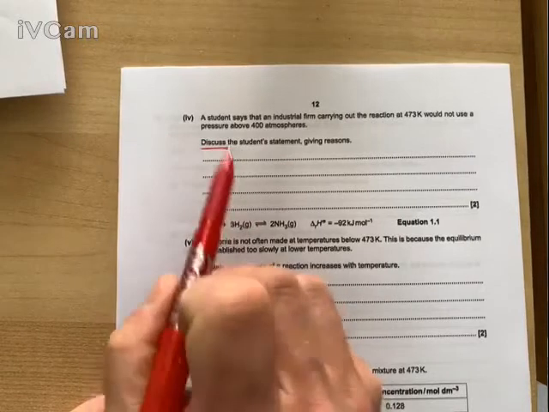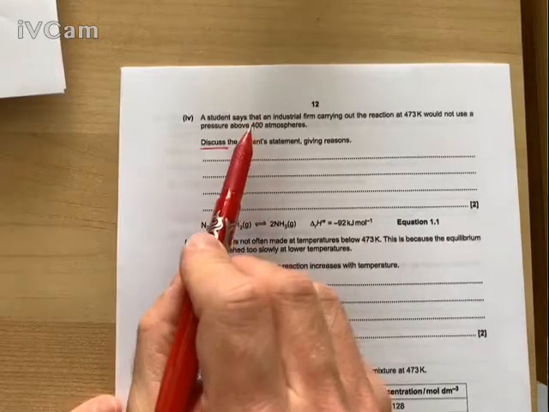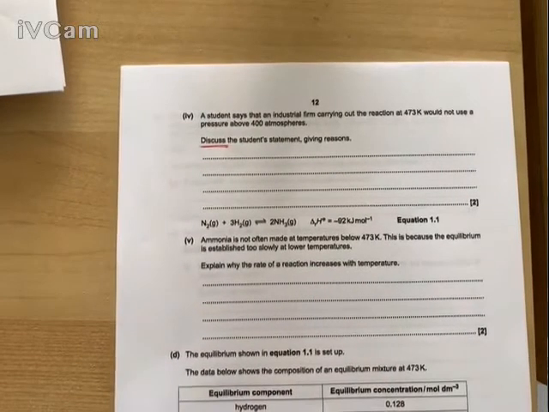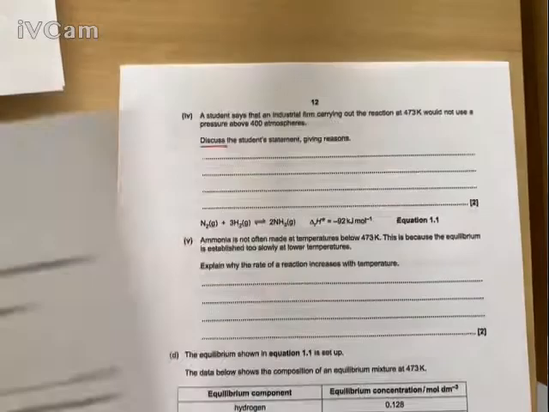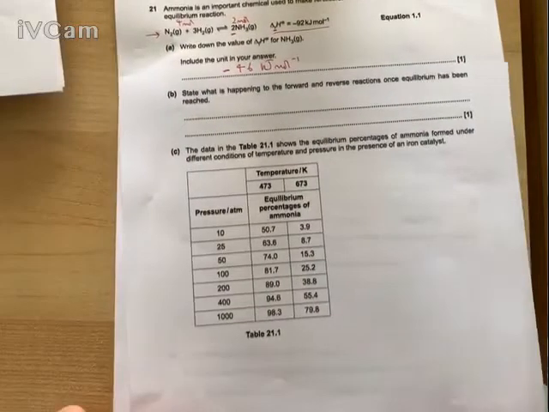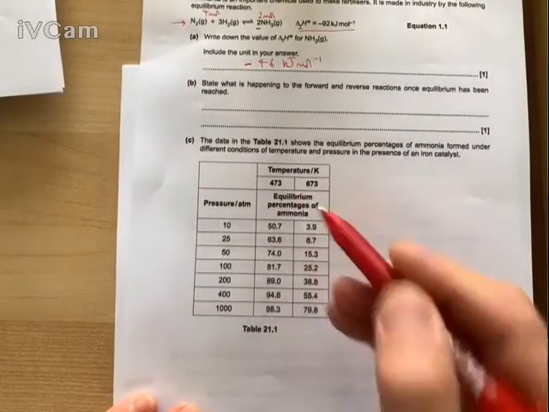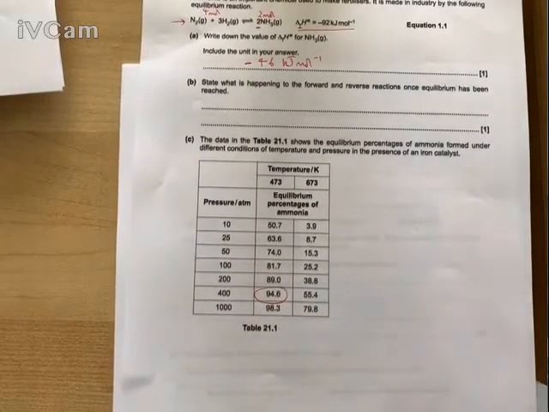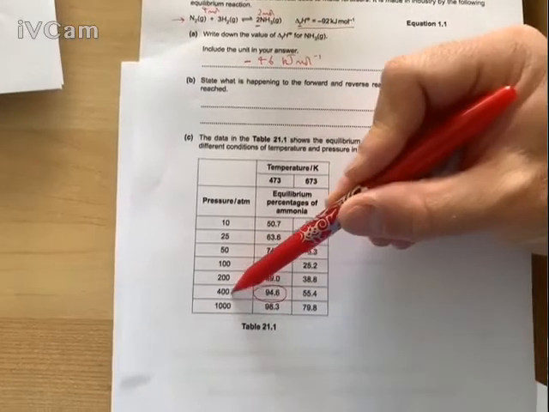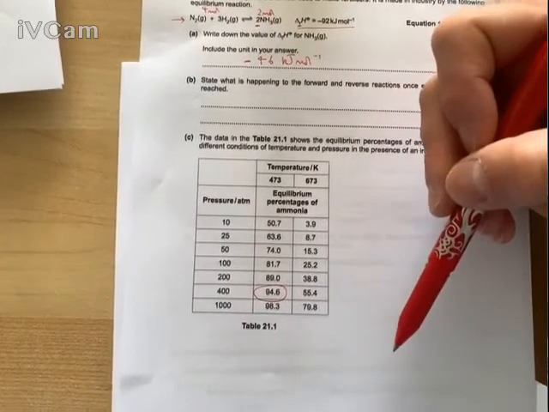Okay, I think we can answer this based on the student is correct, because they're not going to use above 400, but actually you could argue that they would go above 400 if you like. But if we look at this, it's saying 473, so this column here, we're not going to go above 400. Well, at 400, we've got nearly a 95% yield, which is amazing. We would have to increase the pressure a considerable amount to just push it up a couple more percentage points.